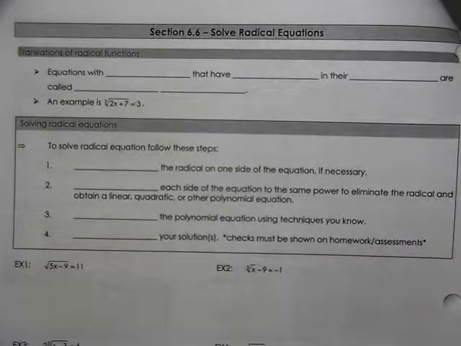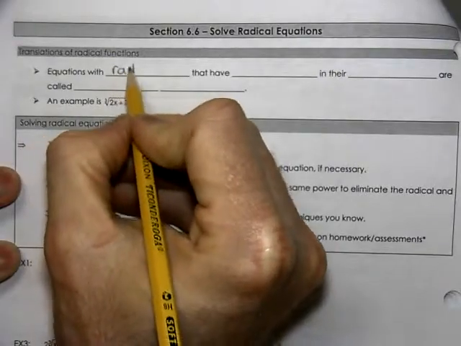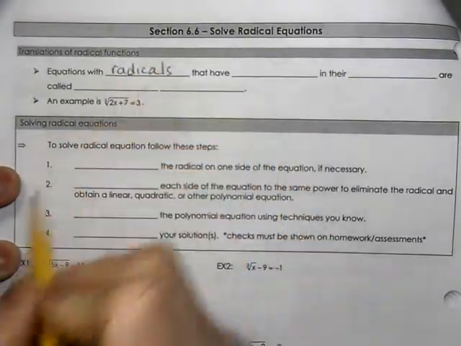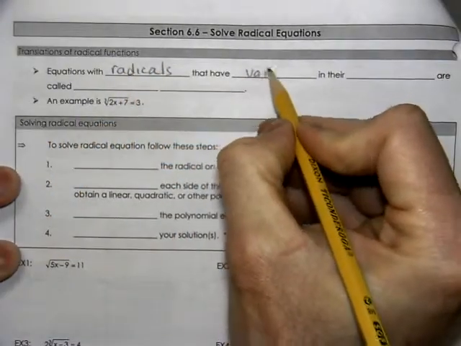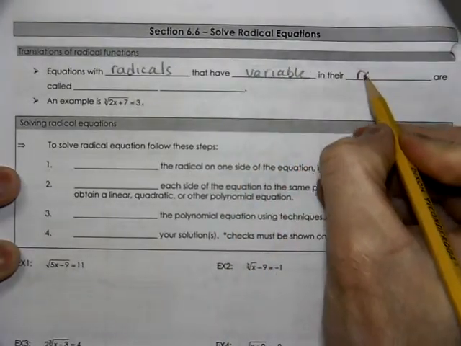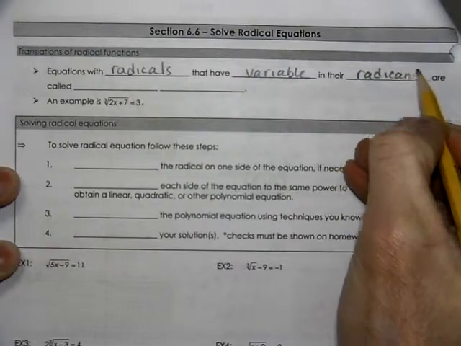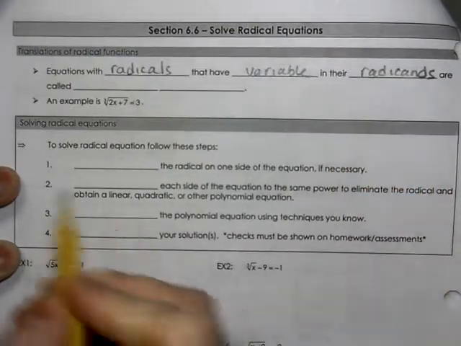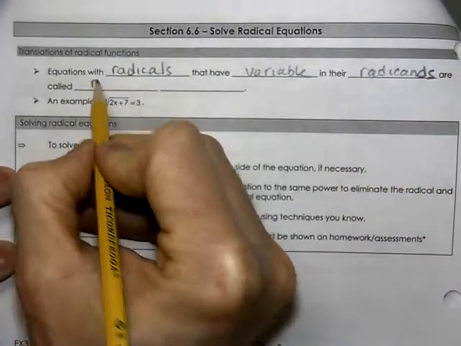This is Algebra 2 with Trig, section 6.6. We're solving radical equations. Equations with radicals that have variables in their radicands are called radical equations.